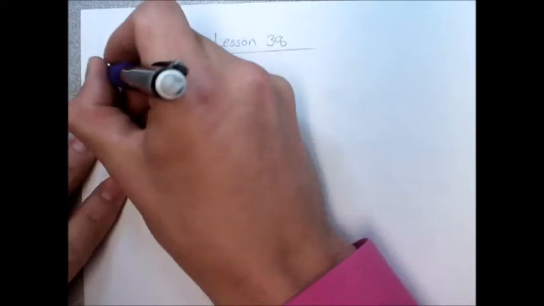Lesson 38, dividing polynomials using long division. We are also going to learn synthetic division. That's the short way that I was talking about. So we're just going to jump right into examples, by the way.